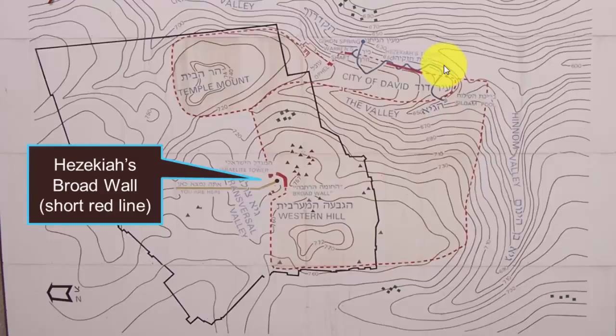Jerusalem. However, as his reign progressed, the amount of population that was residing outside, and especially to the west, you see this designation, the Western Hill, the amount of population residing in this area made it clear that if the Assyrians decided to create some problems, a large amount of the population would be at risk.